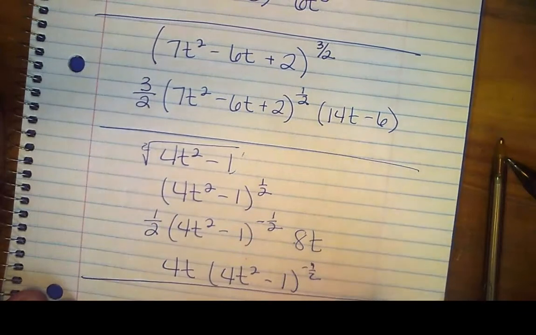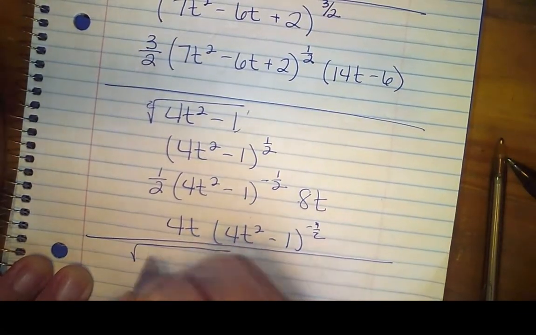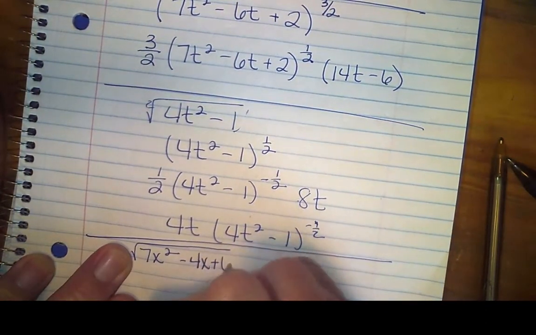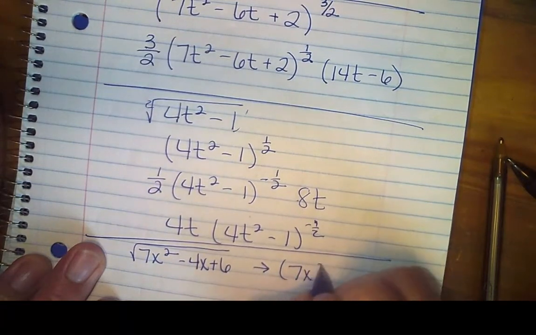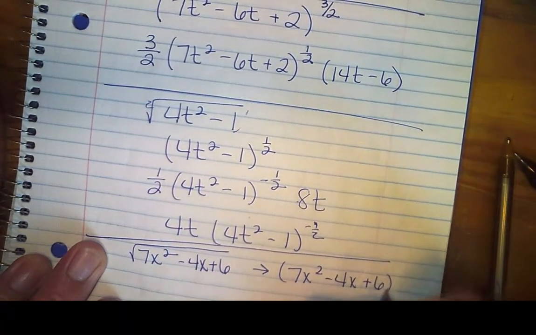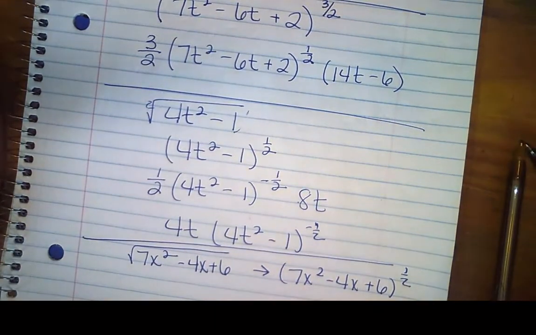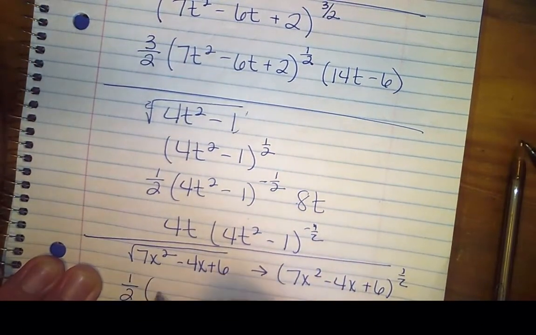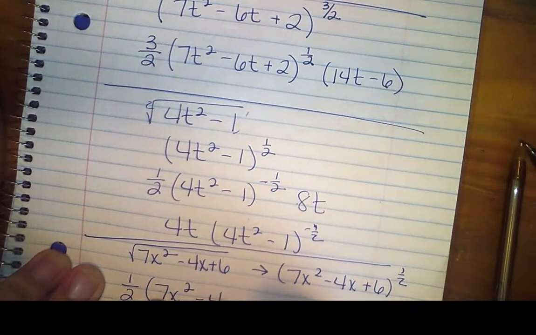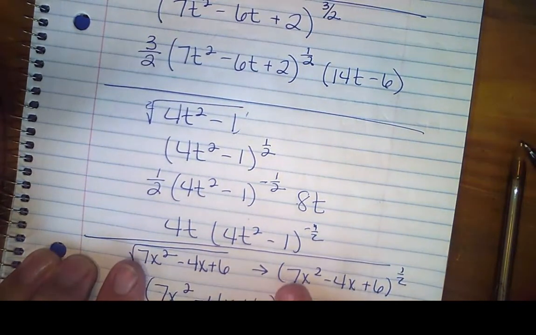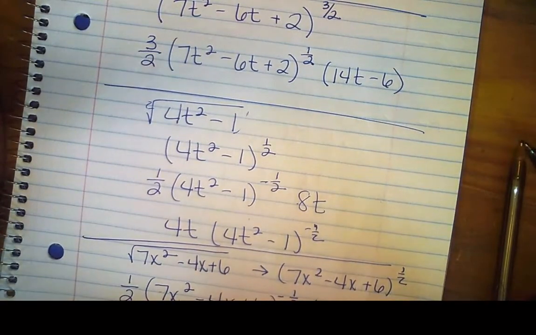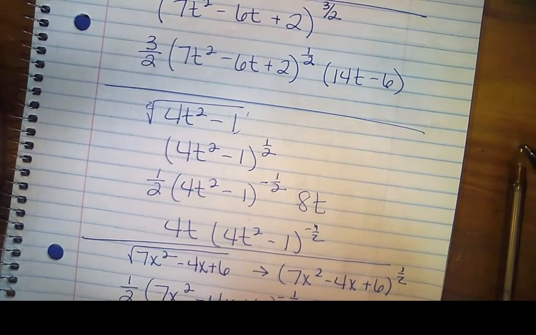Let's try it again. So I have the square root of 7x squared minus 4x plus 6. I'm going to rewrite that as 7x squared minus 4x plus 6 to the positive 1/2 power. And now I'm going to use the chain rule. So drop your 1/2 out front times what's sitting there. Drop your exponent by 1. And then, what's the new part? Times the derivative of the inside. So the derivative of the inside is 14x minus 4.